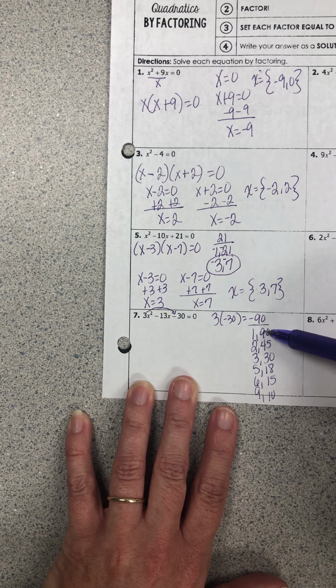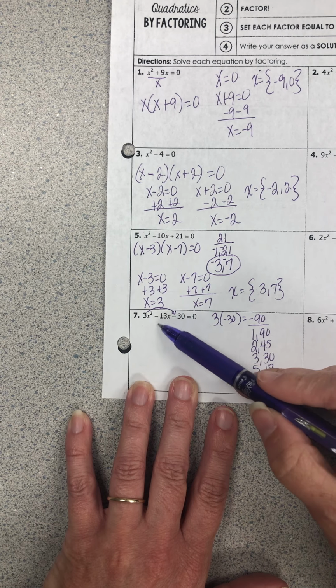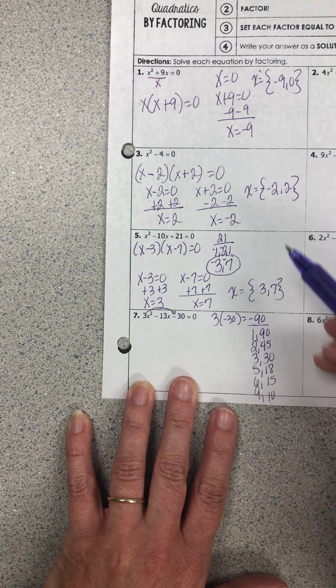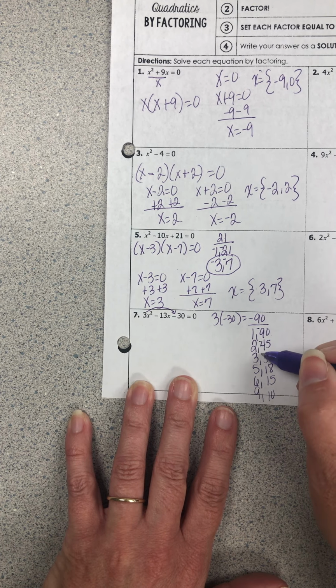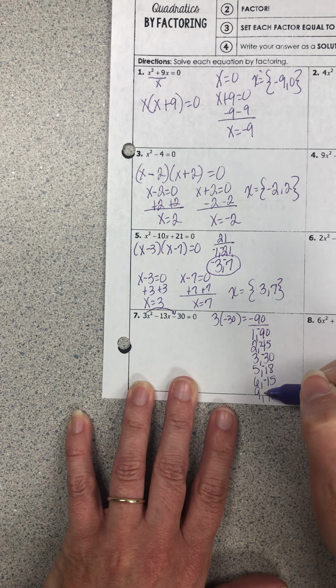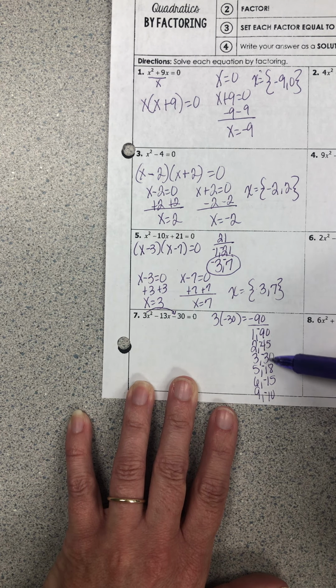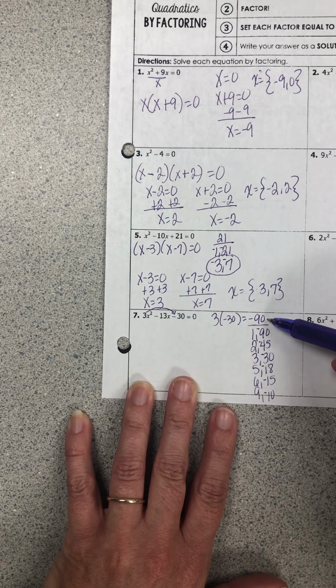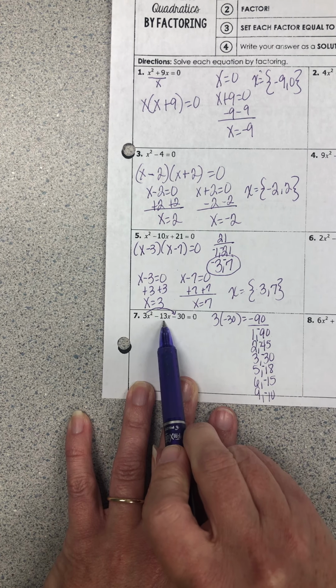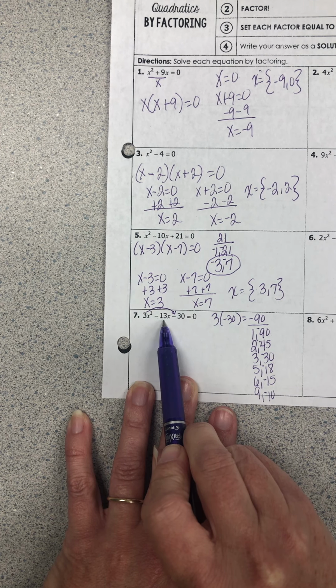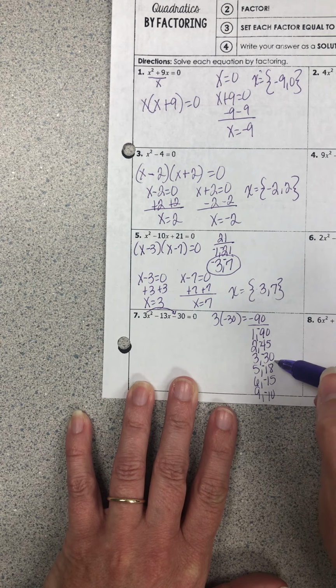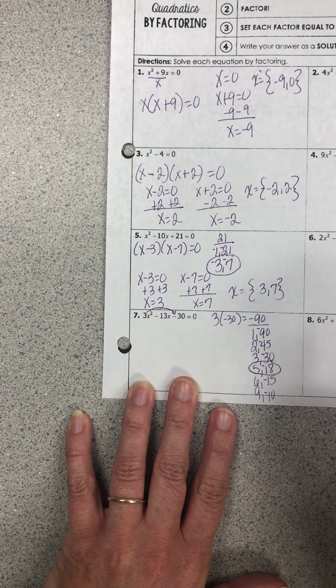Now, to get a negative, we need opposite signs. Since my middle number is negative, that tells me that my biggest factor should be negative. Okay, now all of these factors will multiply and give me negative 90. I'm looking for the factors that will also add to give me negative 13. That's going to be 5 and negative 18.